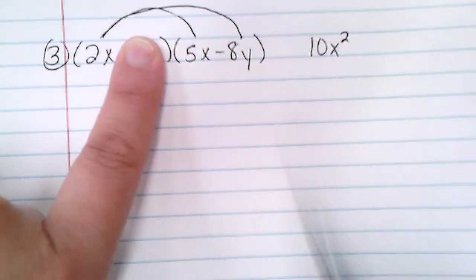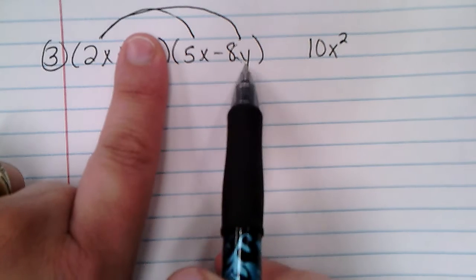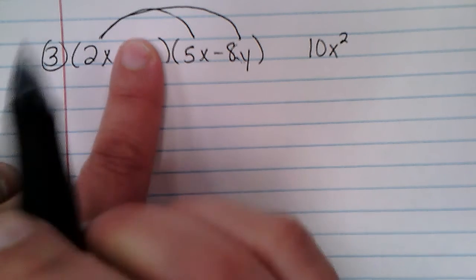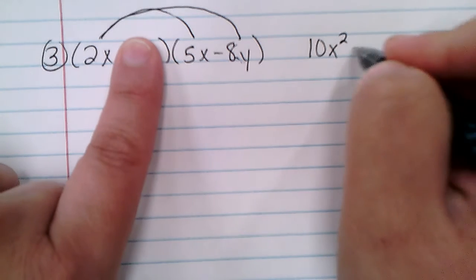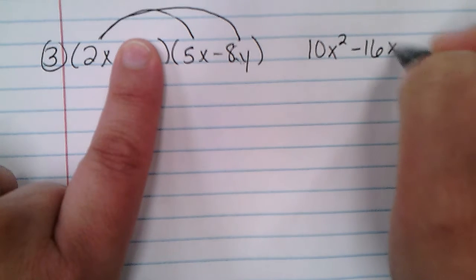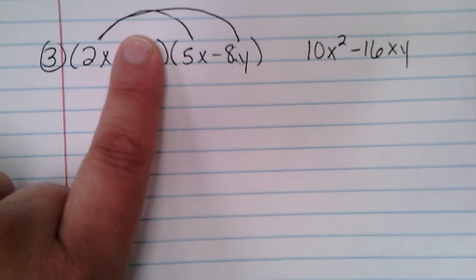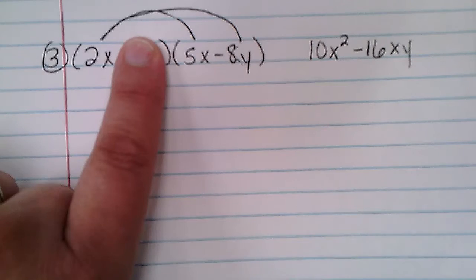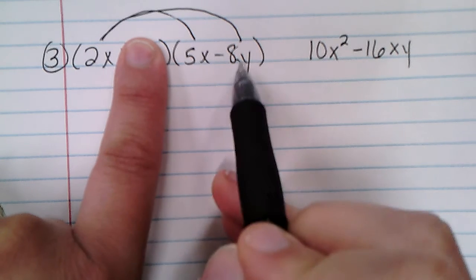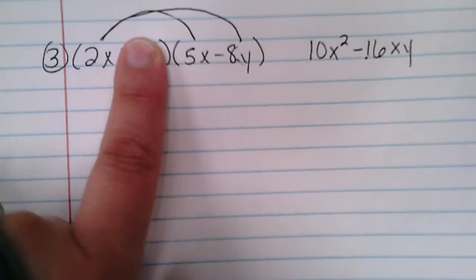Here's where it gets a little bit different, but it's not going to be bad, I promise. Even though this is an x and this is a y, we can still multiply those because multiplication is different than adding and subtracting. So 2 times negative 8 is negative 16. And then x times y is just x times y. So we'll just write that as xy. It's not going to be xy squared. It's not going to be x squared y squared. It's just x times y.